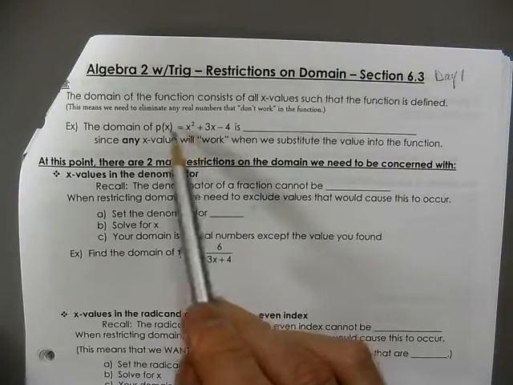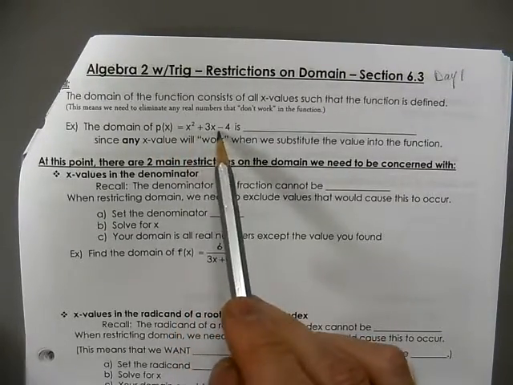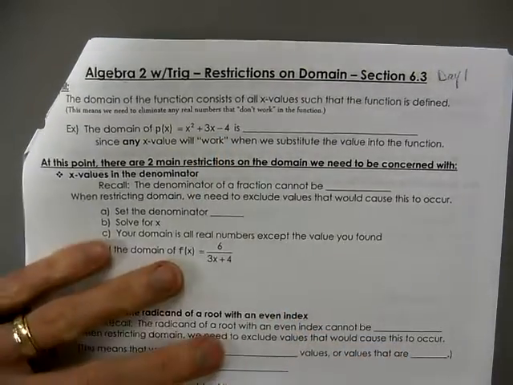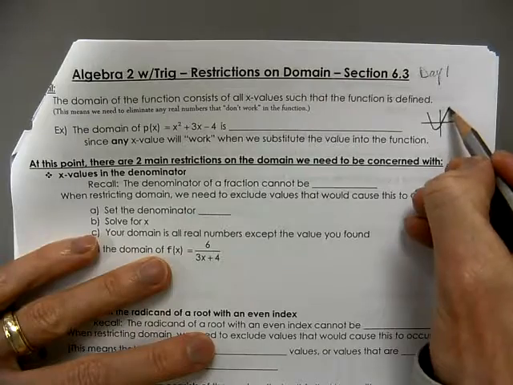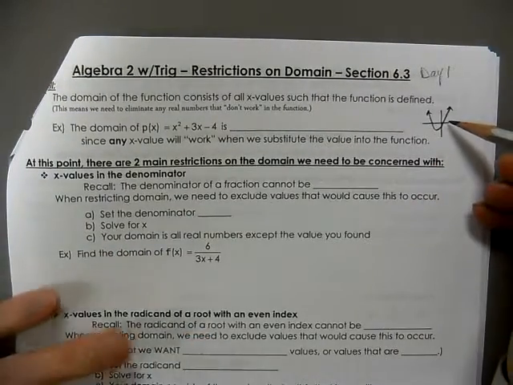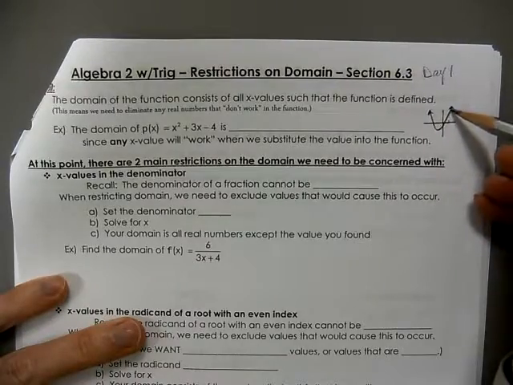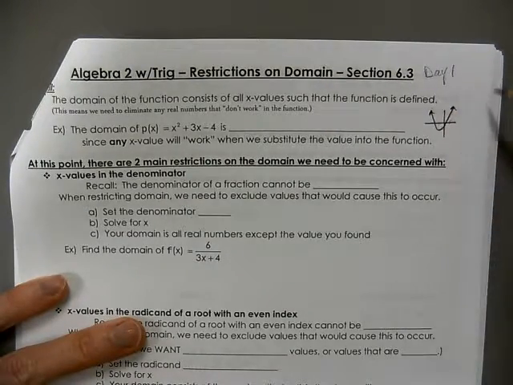So when we look at p of x, it is a parabola, and when we work with a parabola, we can see that all the values of x will always have a spot to land on the line.